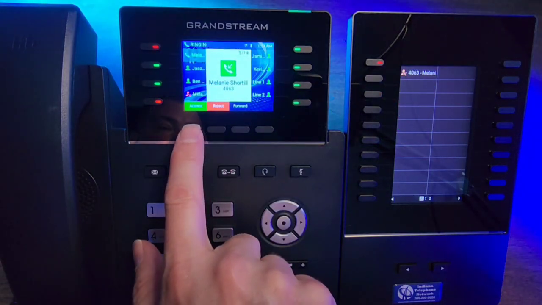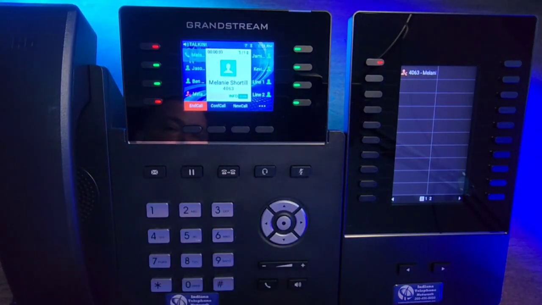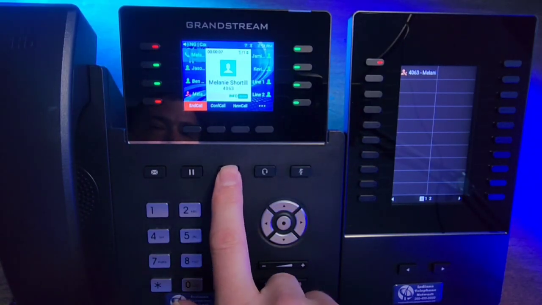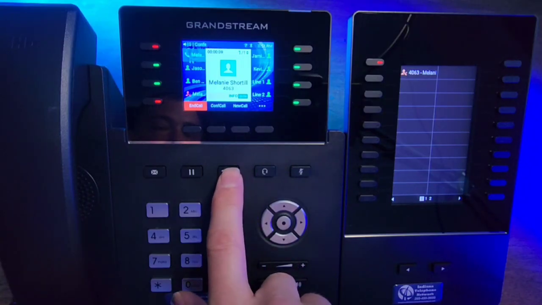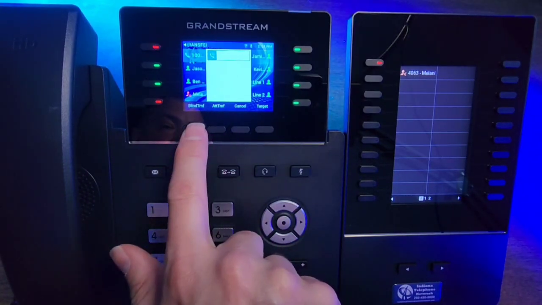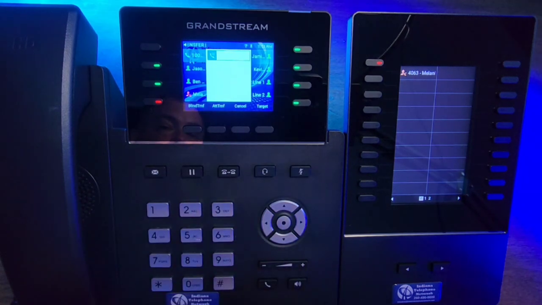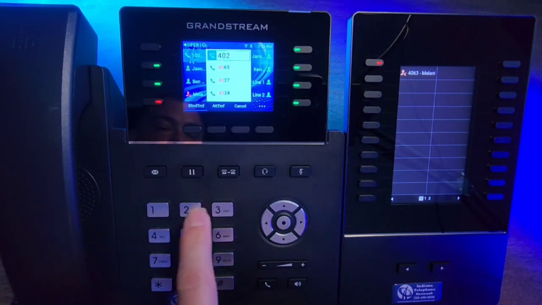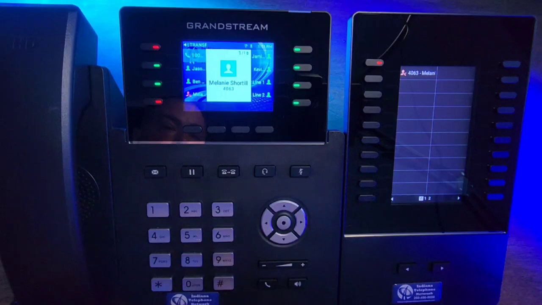I'm going to hit answer. Hello, Mel. I'm now going to transfer you over to Ben. Okay, thank you. So I'm going to hit the transfer. I can do blind transfer or attended transfer. In this case, I'm going to do blind transfer to 4023 and blind transfer.